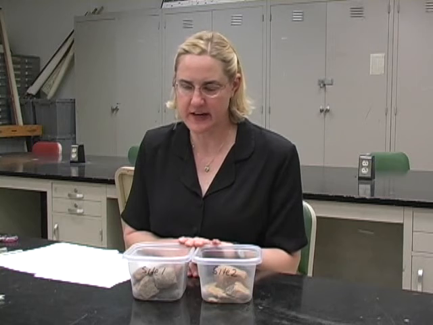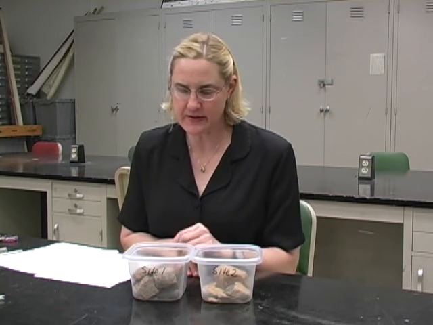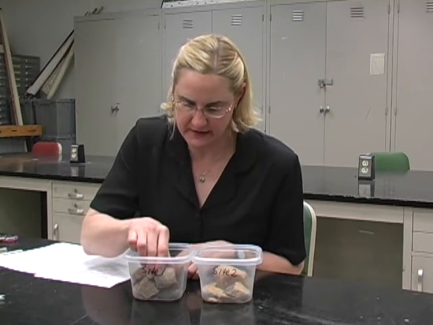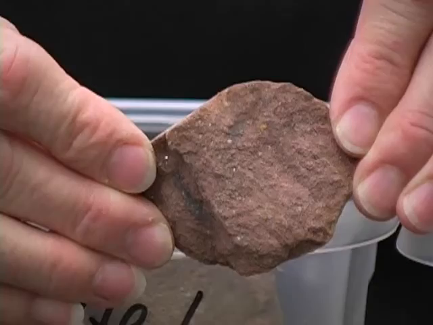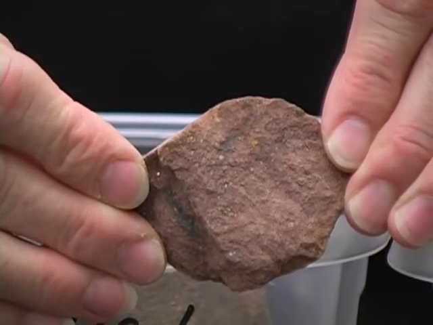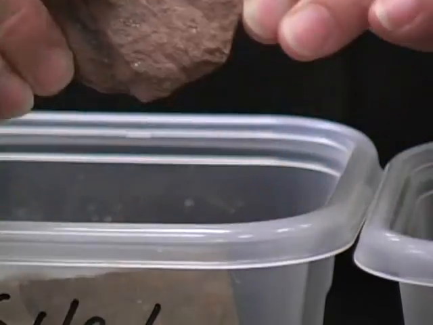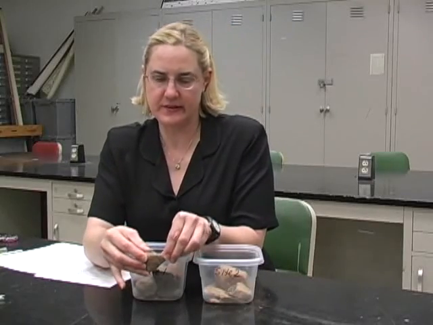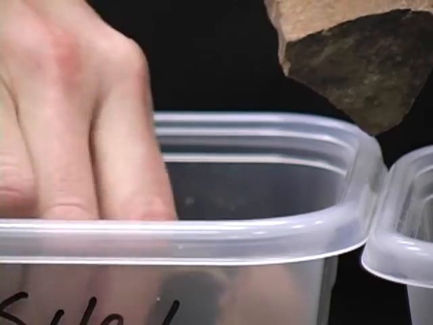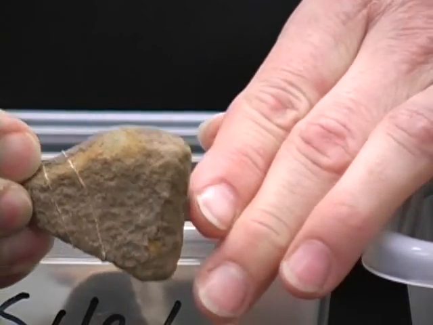We have these two containers with some of the pebbles and cobbles that were associated with the soils, and we want you to look at them and pick up a few of them, and you have to go back to trying to remember what the soils look like. But you'll see here's an example of a pebble in Site 1. What's the first thing that you notice about these? Are they all the same? Are they different? Do they have the same amount of weathering?